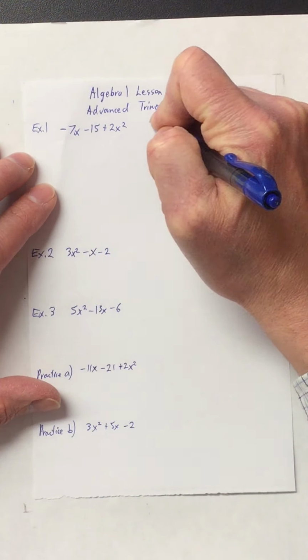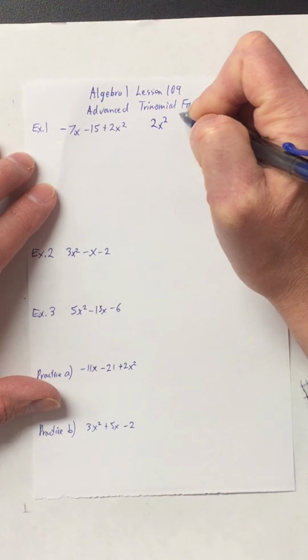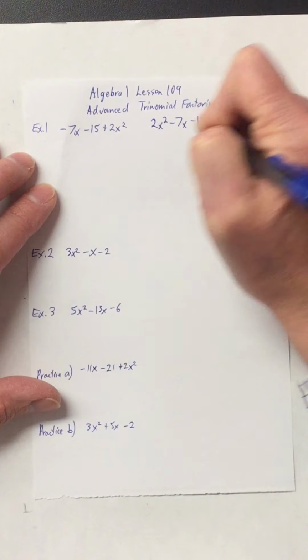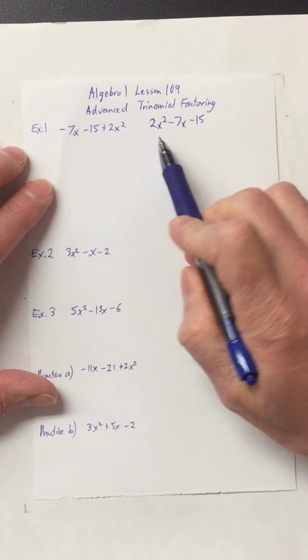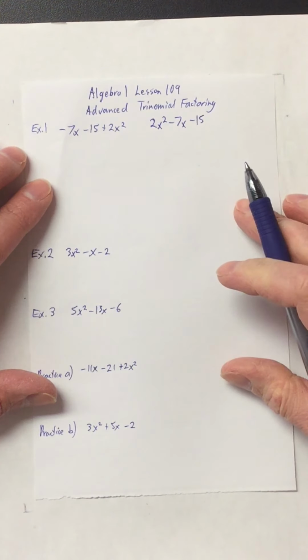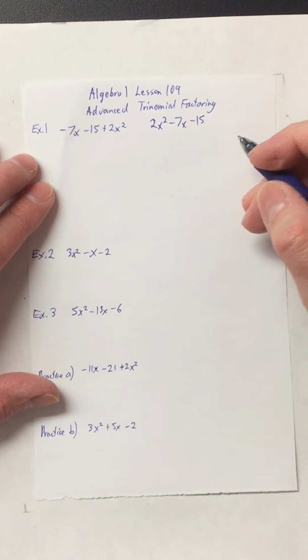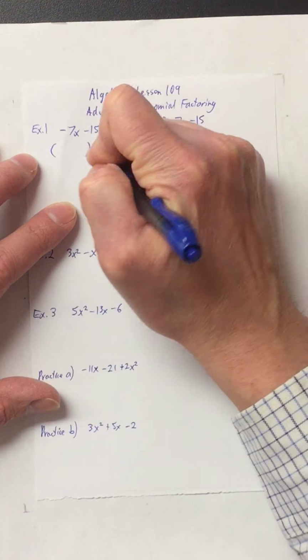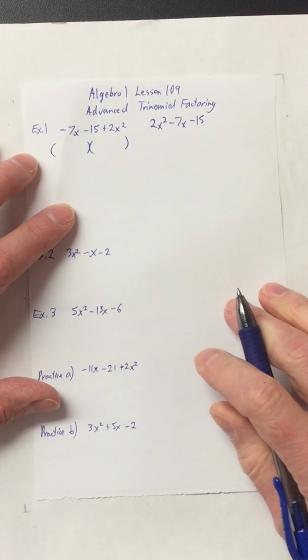Let's write it into descending order here as a first part. So 2x² minus 7x minus 15. Now it's in descending order, and notice we've got a 2 here in the front, which changes things for today's lesson. Now remember, we're going to factor it into two binomials like that.